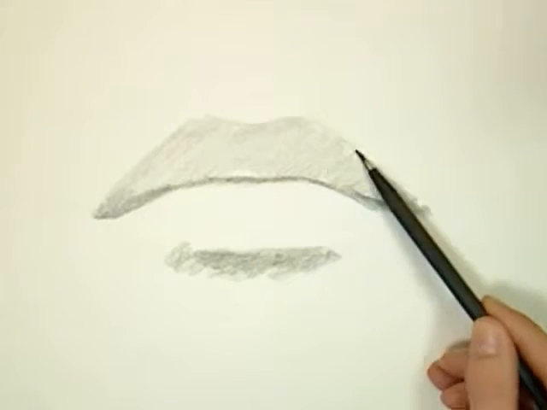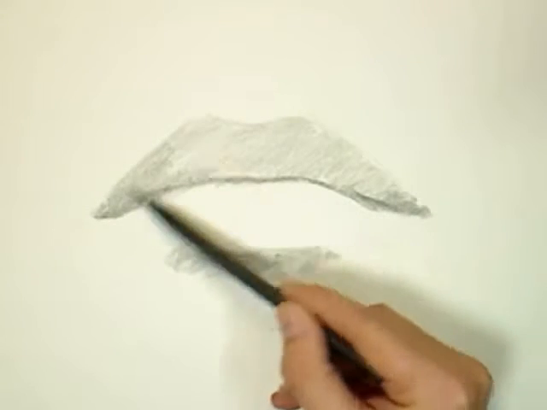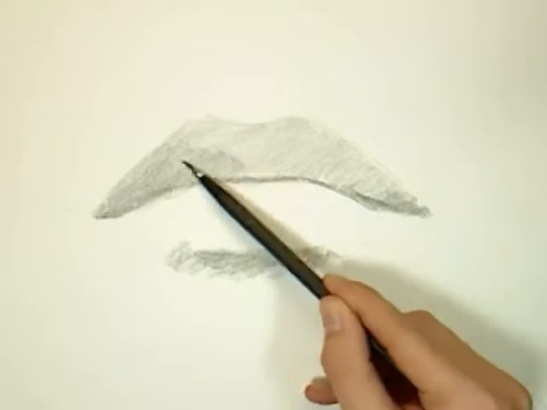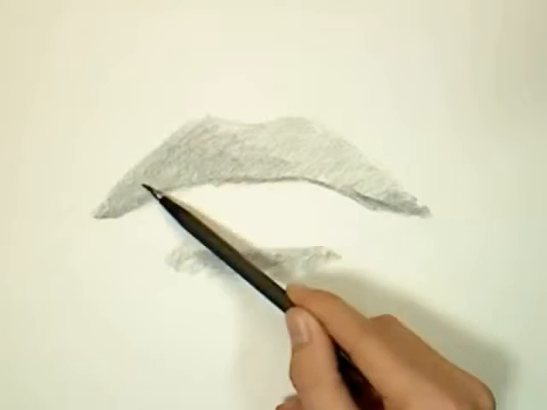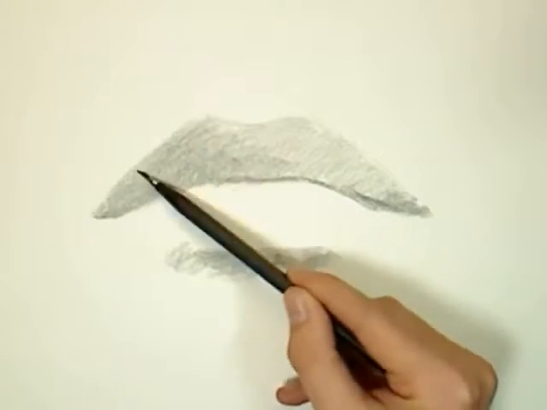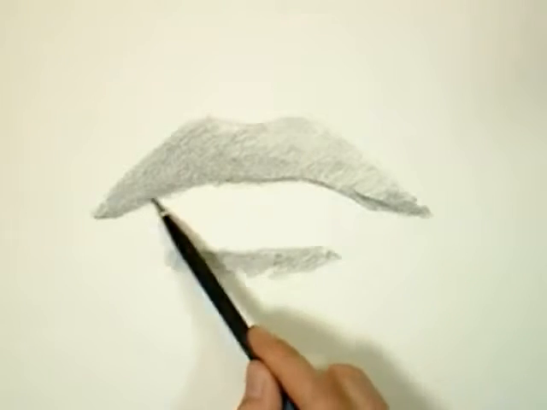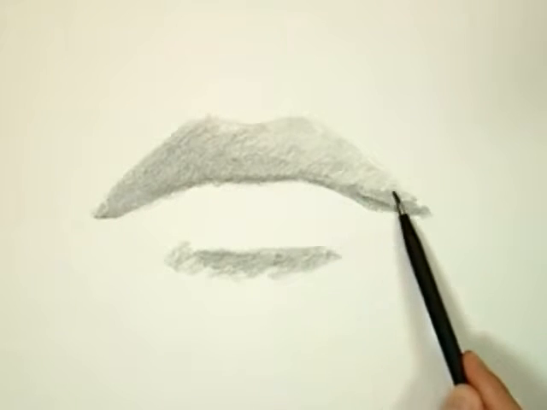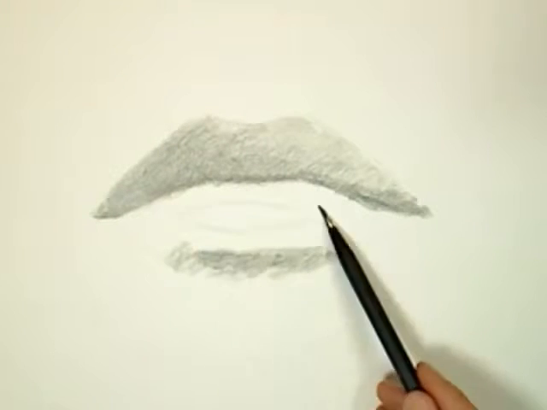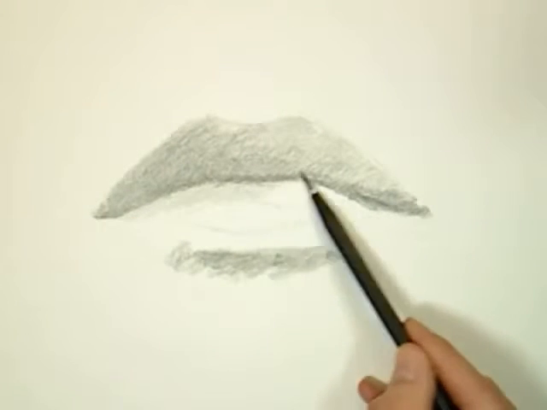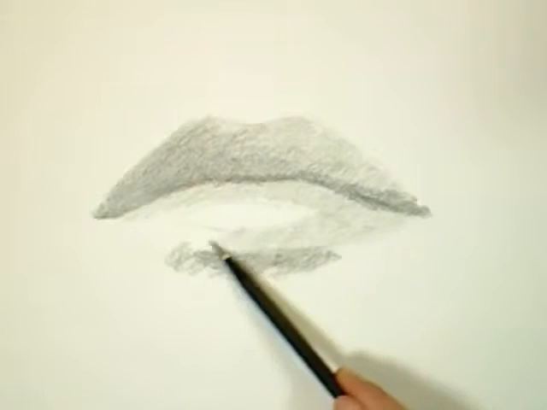Now, these edges, as the brain interprets them, don't always have to be black on white contrast or black on something else. It doesn't always have to be the darkest points of contrast. For example, the lower lip almost always has a reflection, and that creates a contrast.